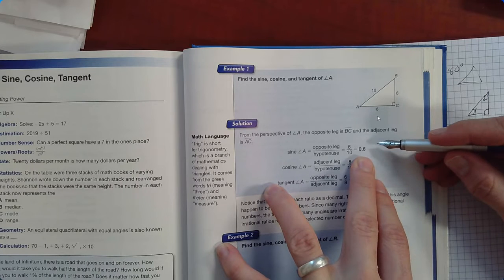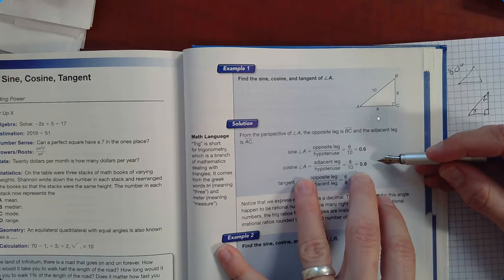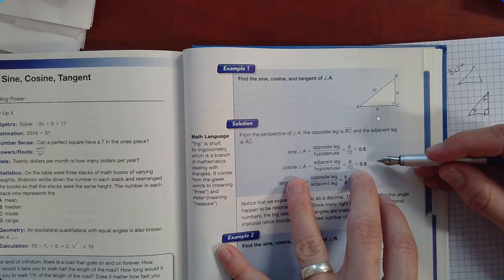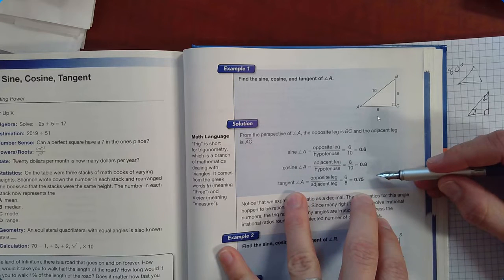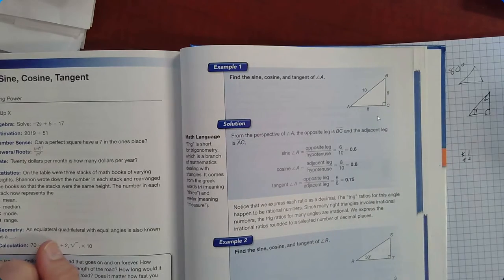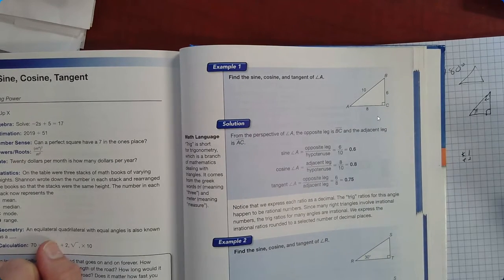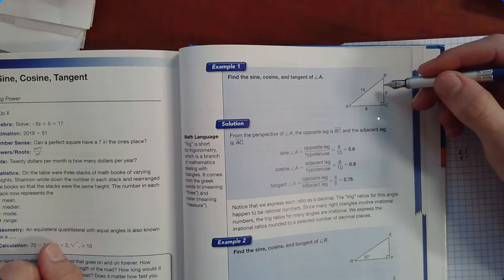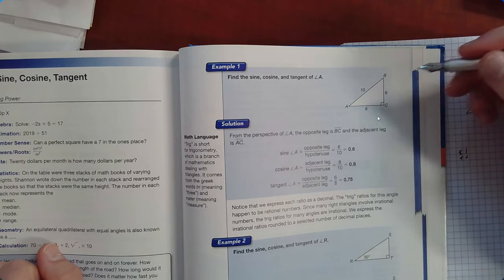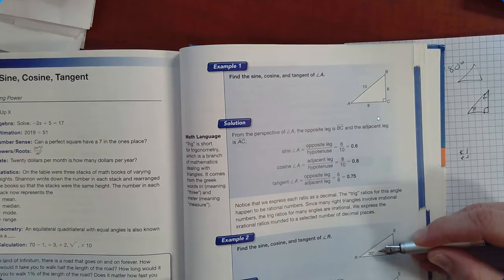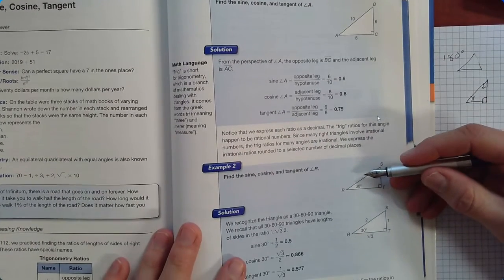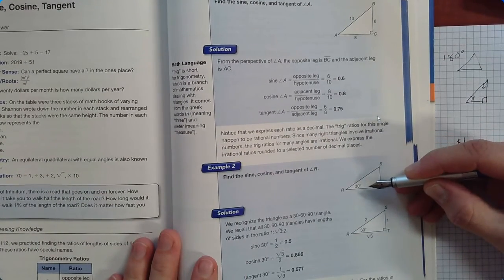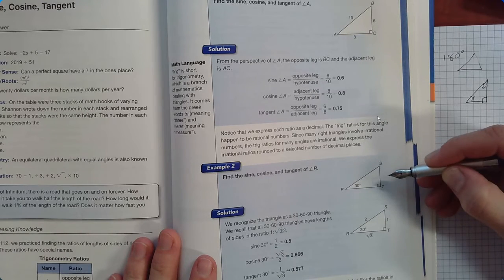Okay? If my cosine ratio is 0.8, I know what my angle is going to be. My tangent ratio is 0.75, and I know what my angle is for A. So as long as you know two measurements, you can find all of your angles. And as long as you know your angle, you can then find the ratio to tell you what these numbers are going to be.